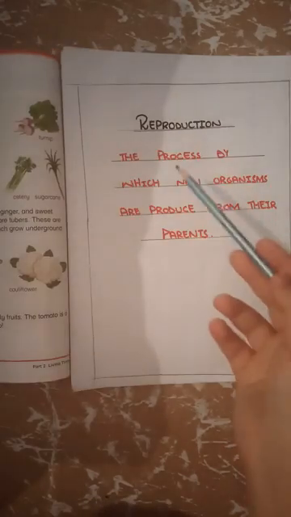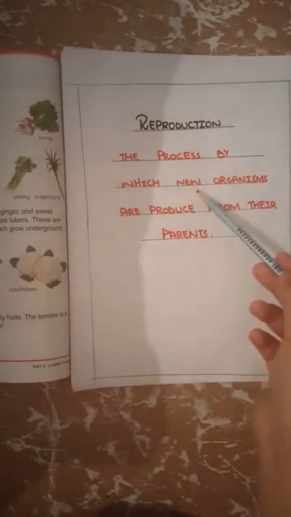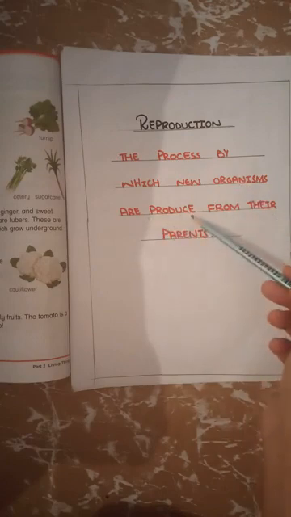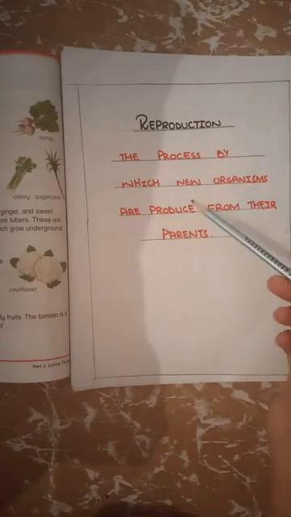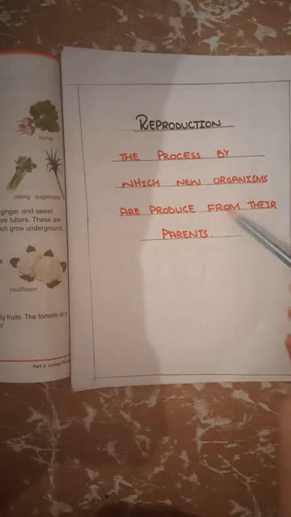Now, what is reproduction? The process by which new organisms are produced from their parents. वो process जिसमें new organism produce हो, पैदा हो from their parents. Organisms may be plants or animals.